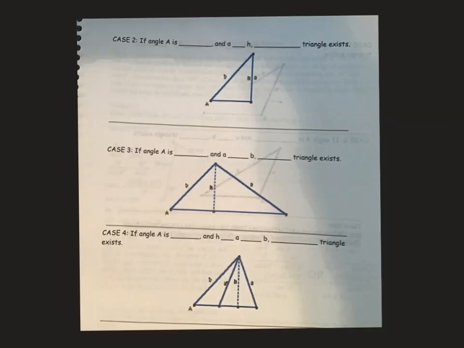Okay, so let's start up top. In case 2, this angle A right here is acute, and A blank H. Look right here, A and H are labeled on the same side. So what can you tell me about side A and side H?